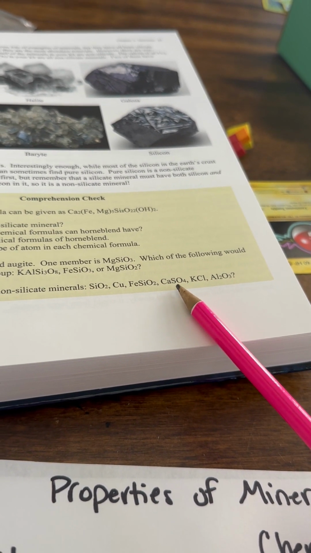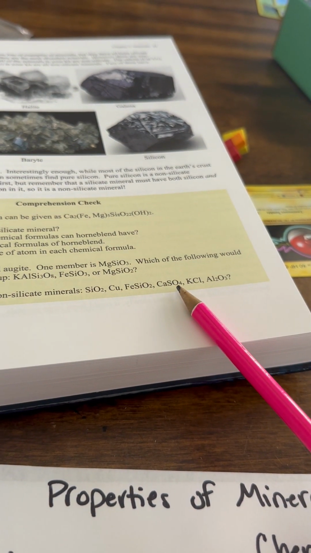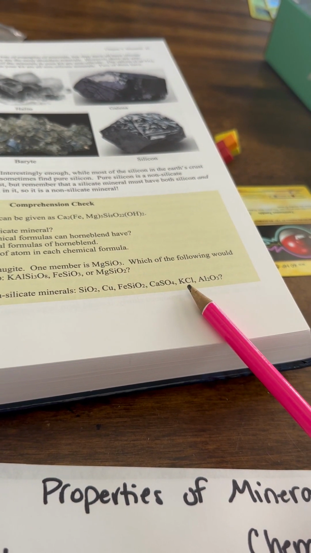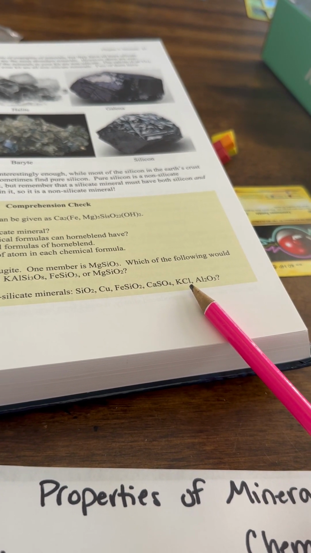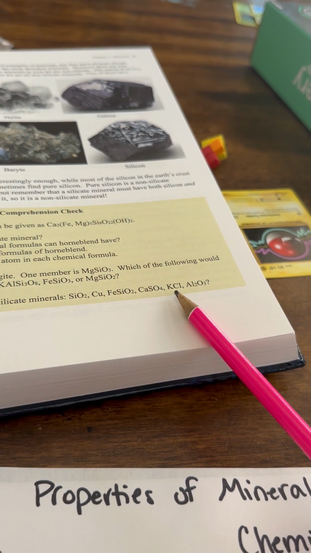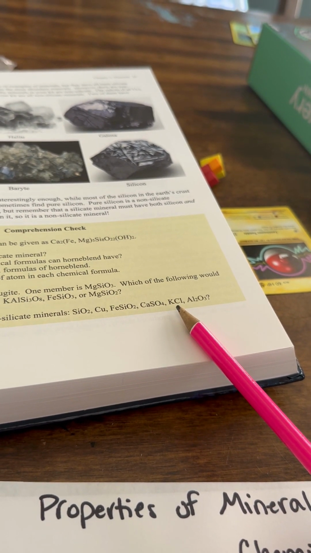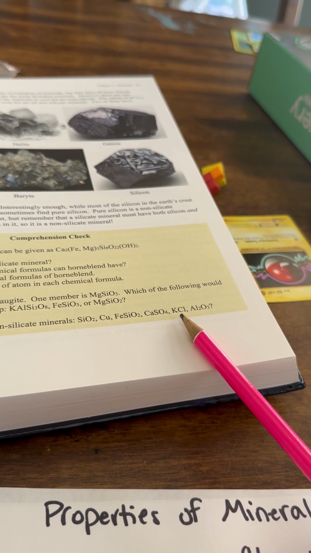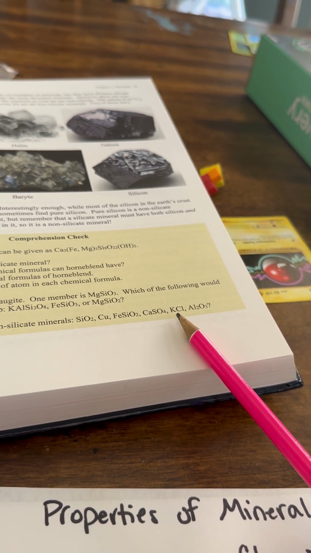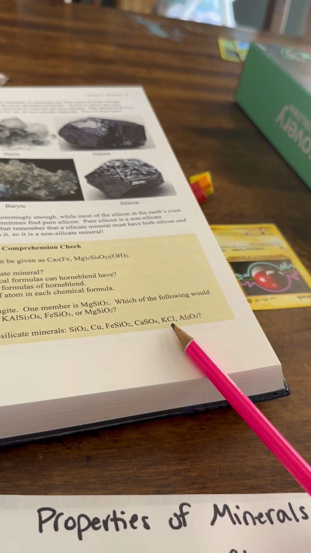I see S and O4. That's actually not silicon, that's sulfur. So this one is a sulfate, calcium sulfate. This one is potassium chloride. I don't see any silicon and any oxygen, so it's not a silicate. It's actually a salt. If you have people in your family who can't eat regular salt or are on a low salt diet, this one is potassium chloride. It is the salt substitute for people who can't have table salt.